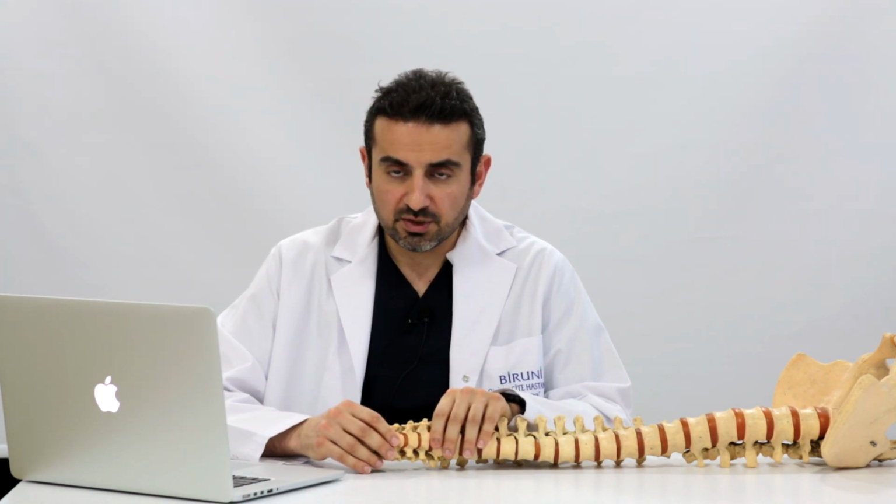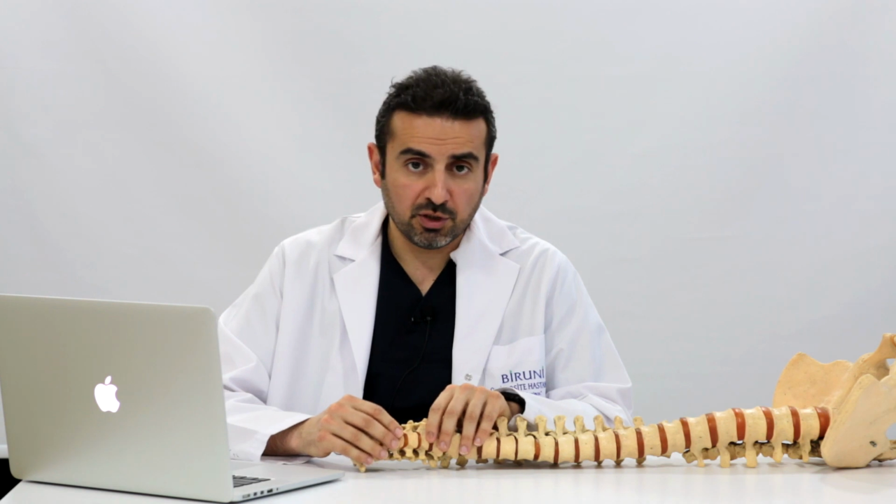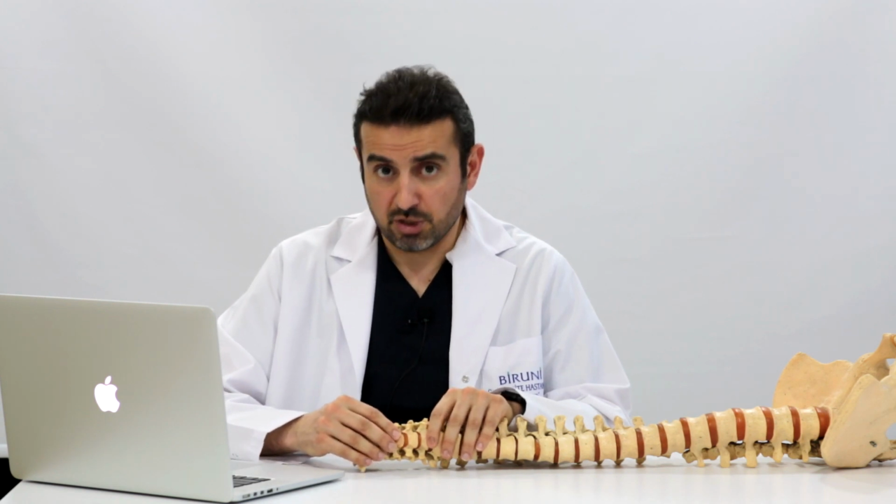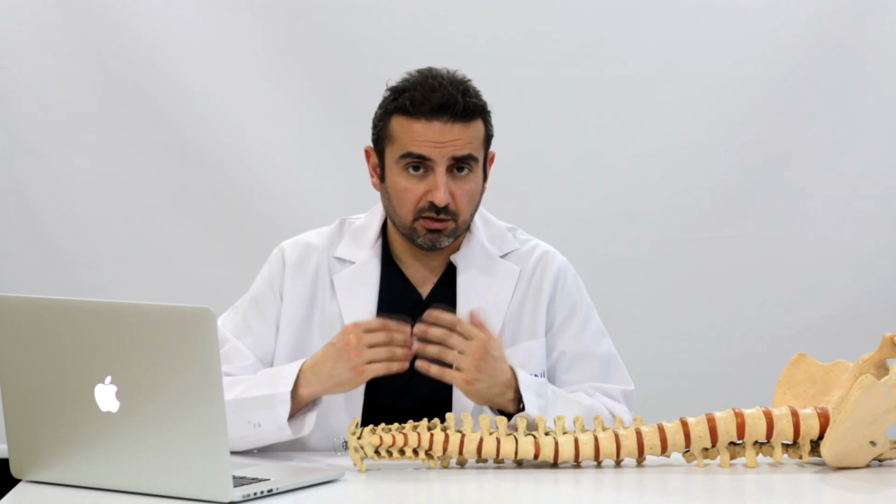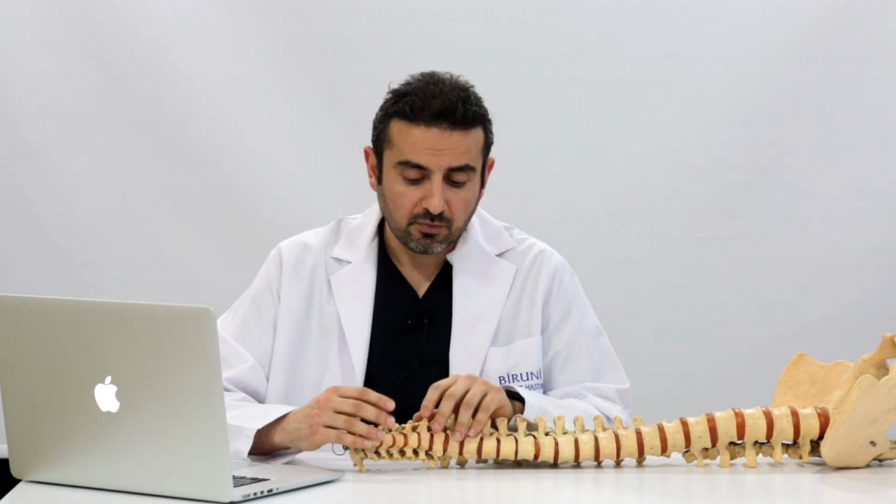In some cases, with specific procedures, the treatment may slightly take pressure off the nerve and provide some relief.